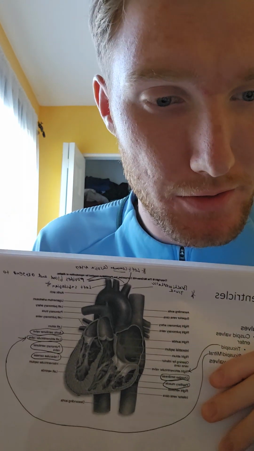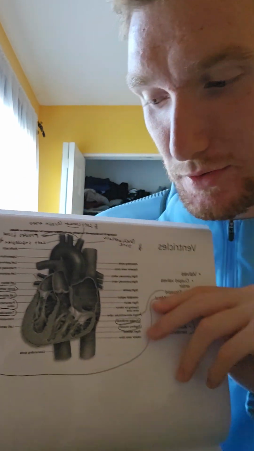From the left ventricle, it goes through the aortic semilunar valve. From the aortic semilunar valve, it then goes to the aorta. After the aorta, it goes through the gas exchange, and after the gas exchange, it goes into the systemic veins. Then it goes throughout the body, and the process just keeps going. That's for the heart.